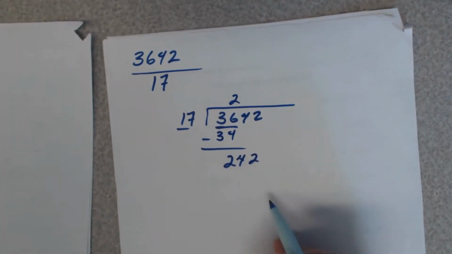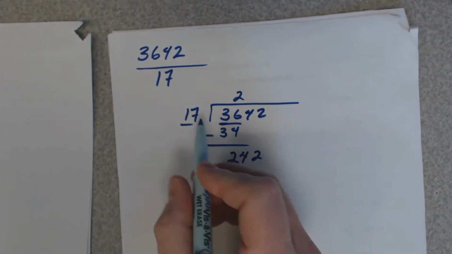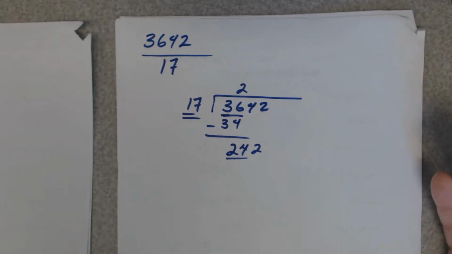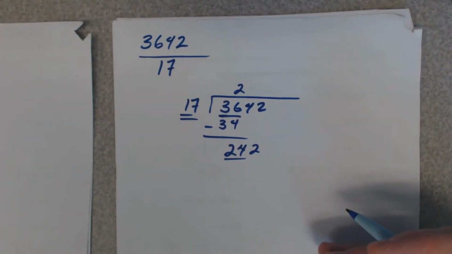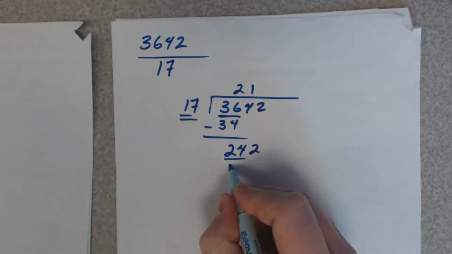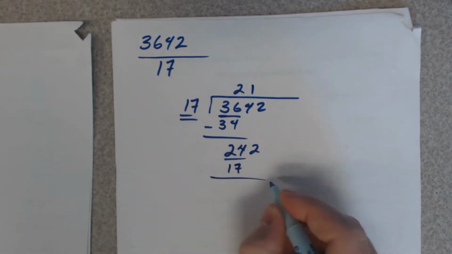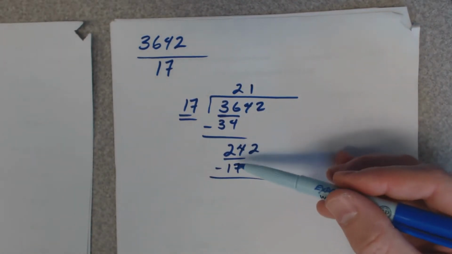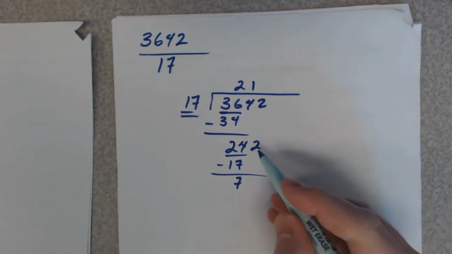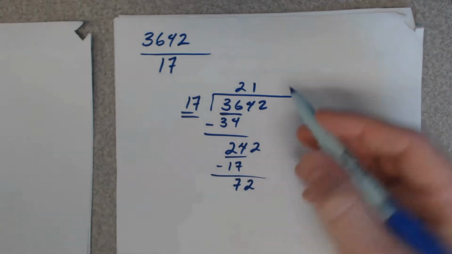All right, and I repeat the process again on this line. So I ask myself, how do I turn a 17 into a 24 using multiplication? Well, I can't get exactly 24. The closest I can get is a 1. 1 times 17 is 17, and we subtract that away. So 24 minus 17, that'd be a 7. And then I bring down the 2.